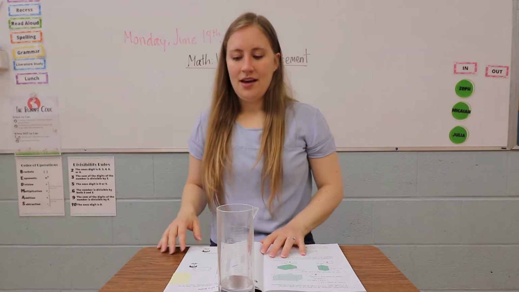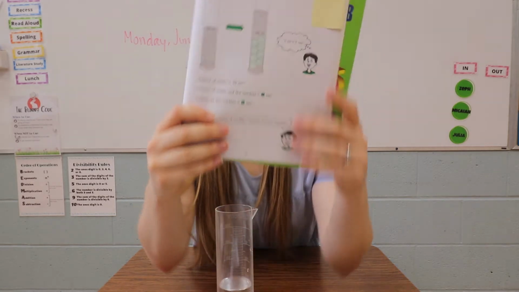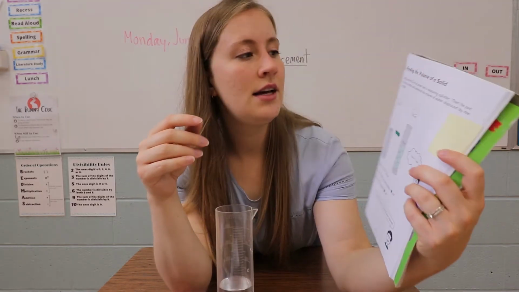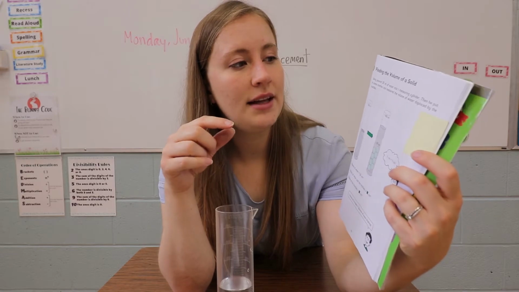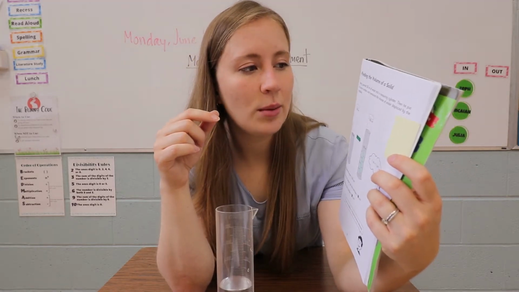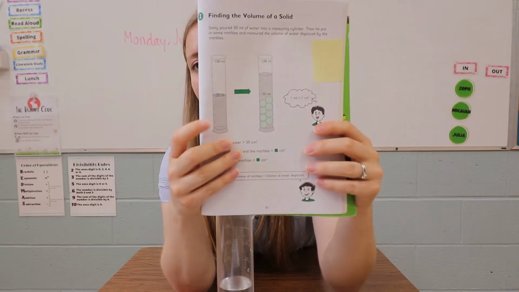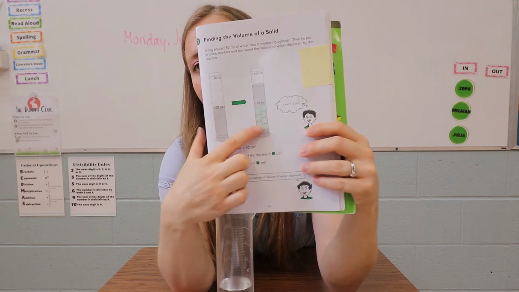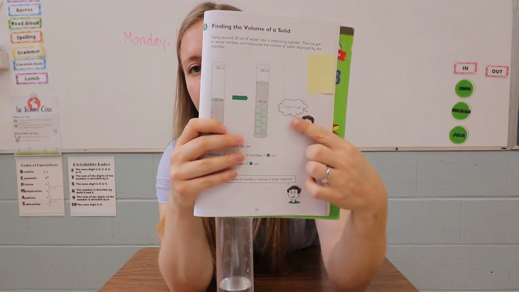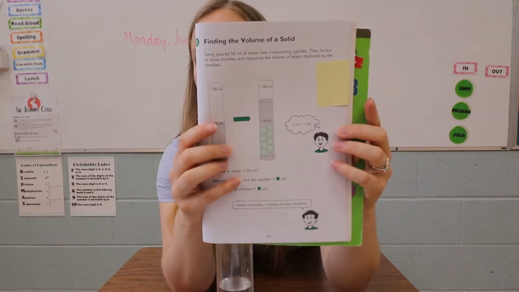because first we're going to look at page 83 of the textbook, okay, which shows us what it looks like. So it shows us that Sammy poured 50 milliliters of water into a measuring cylinder. Then he put in some marbles and measured the volume of water displaced by the marbles. Okay, so we see that we have our 50 milliliters here, and then when he's put marbles in, it looks like there's 8 marbles. It goes up 30 milliliters.